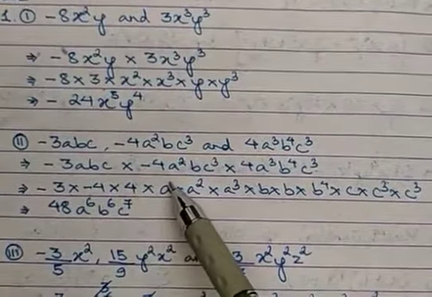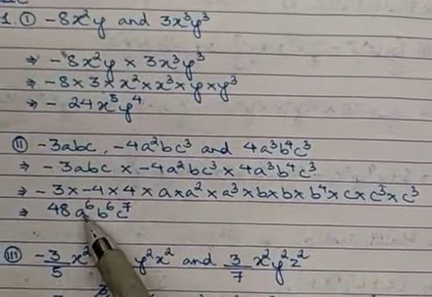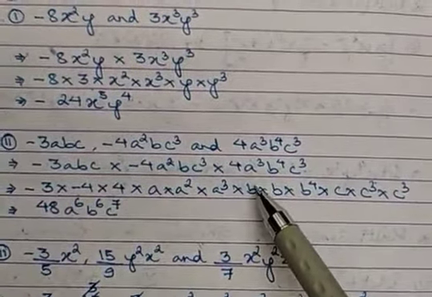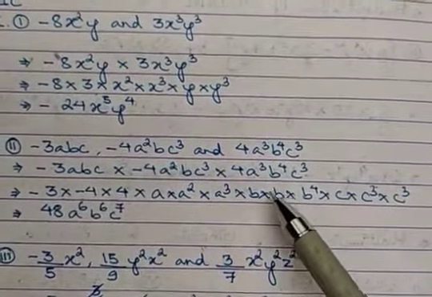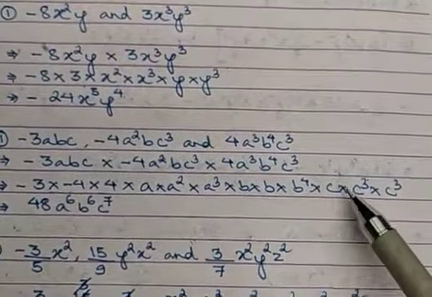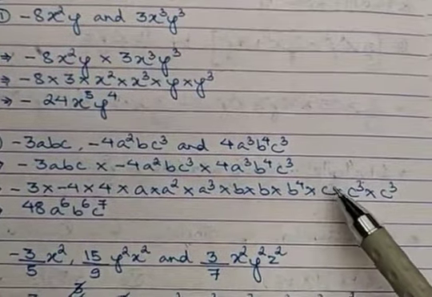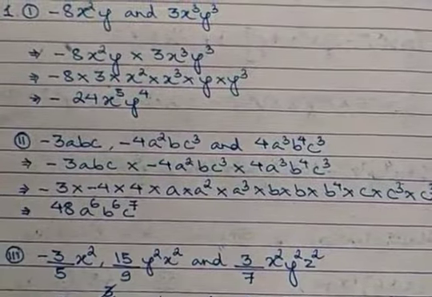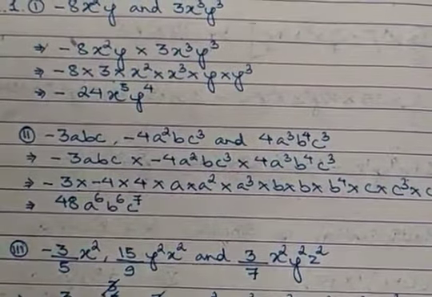So here we have the power of a as 1, 1 plus 2 is 3, 3 plus 3 is 6, so 6. Here for b, the power is not given, that means it's 1. Again similarly here 1, so 1 plus 1 is 2, 2 plus 4 is 6, so 6. And for c also, the power is not given, that means it's 1, so 1 plus 3 is 4, 4 plus 3 is 7. So we got our answer as 48 a to the power 6, b to the power 6, and c to the power 7.